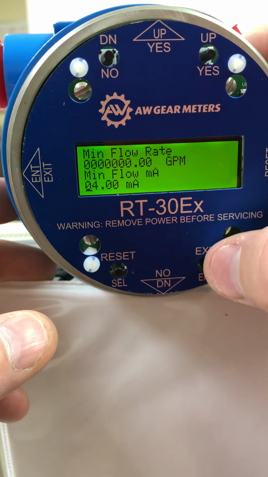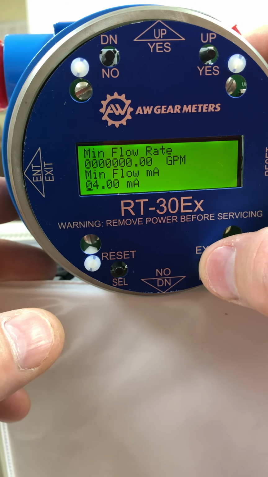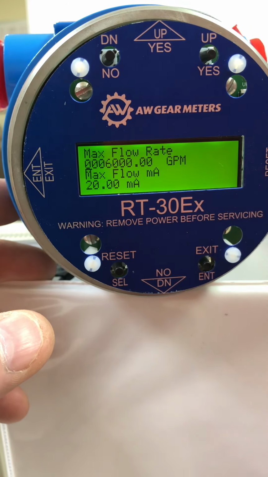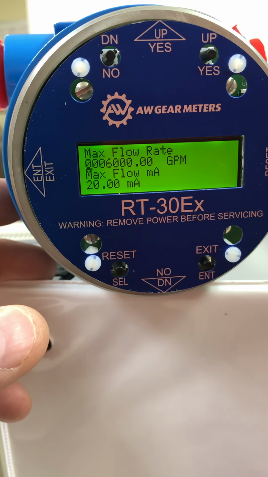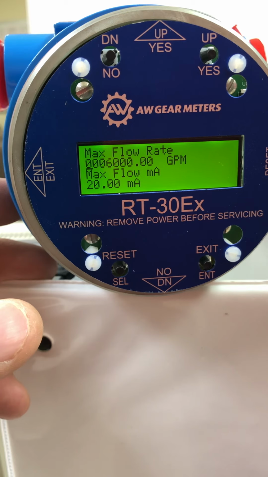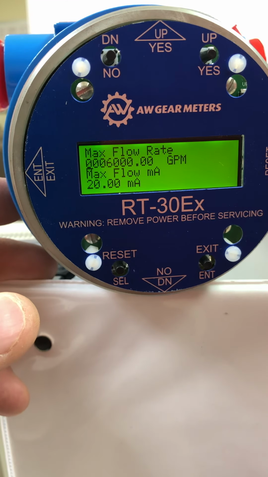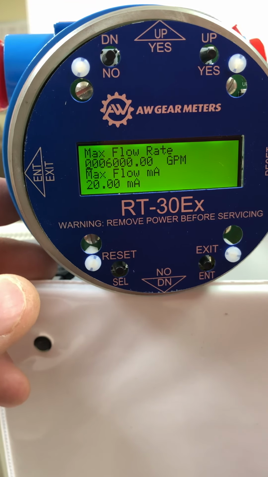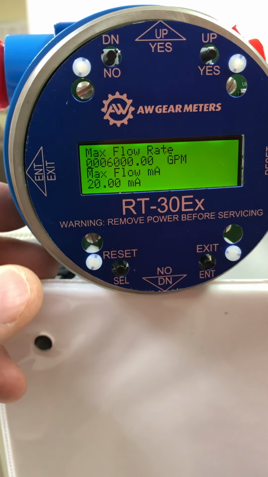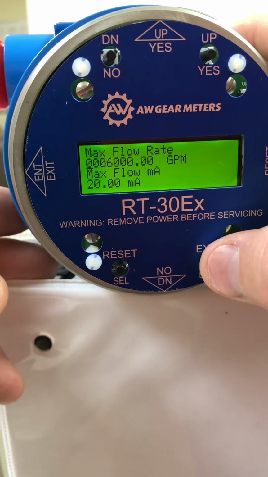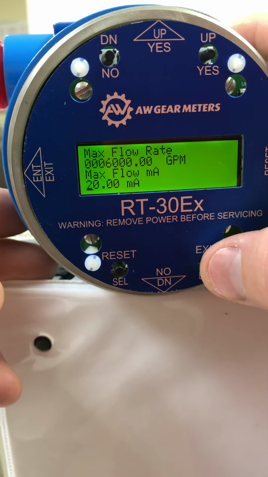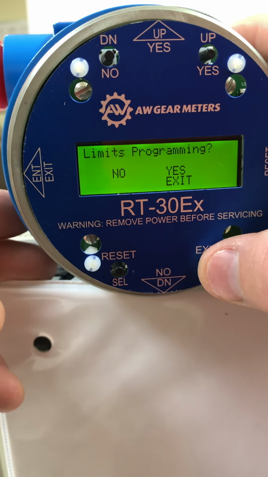So we're going to stay here, leave 4 milliamps alone. It takes us to the 20 milliamp, and it gives us the same thing. This default is 6,000 GPM as 20 milliamps, and that needs to be changed to whatever is appropriate for your pump or your control valve or whatever. So we're just going to toggle through this and assume that's what we want.